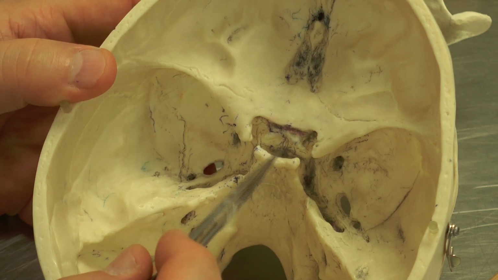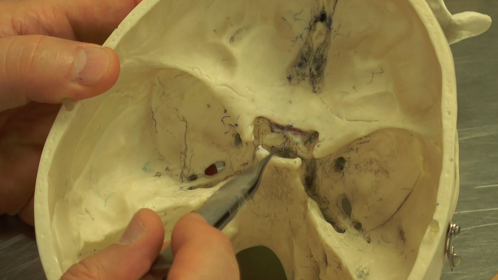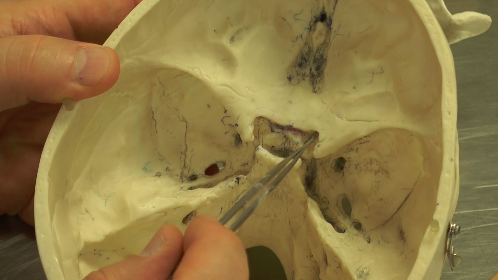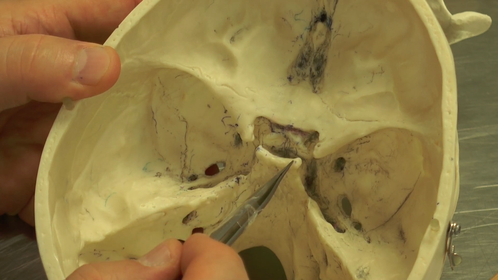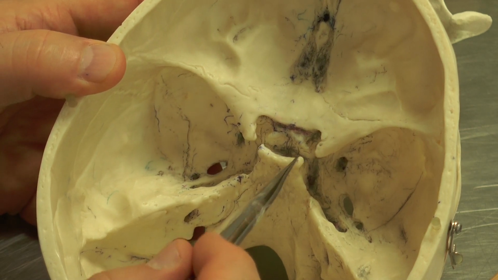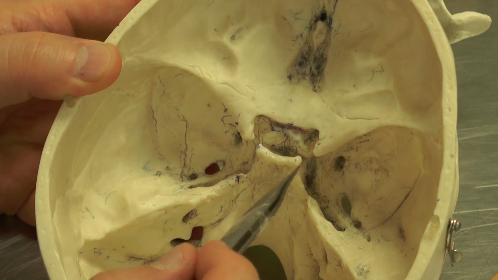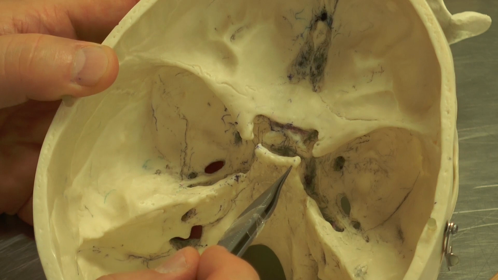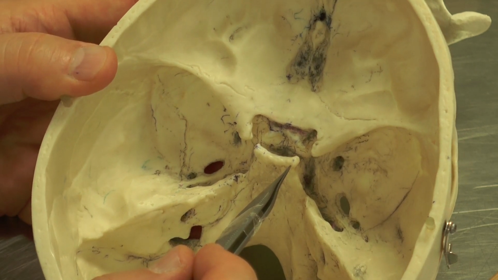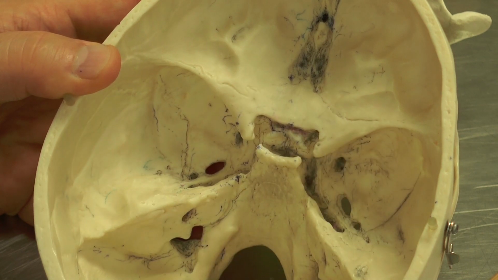And sometimes there's also the anterior and posterior, and then we have the middle clinoid processes, but we don't really mention that. So we have the anterior clinoid and the posterior clinoid process. Anterior and posterior clinoid processes provide attachment to the tentorium cerebelli. The tentorium cerebelli, again, is a structure of dura mater that separates the brain hemispheres and the cerebellum.